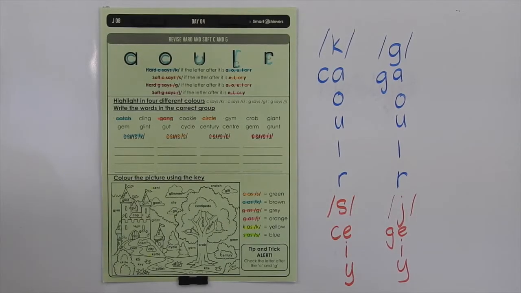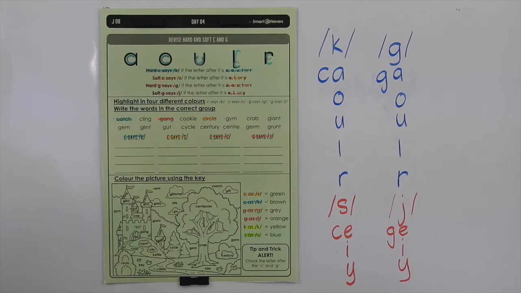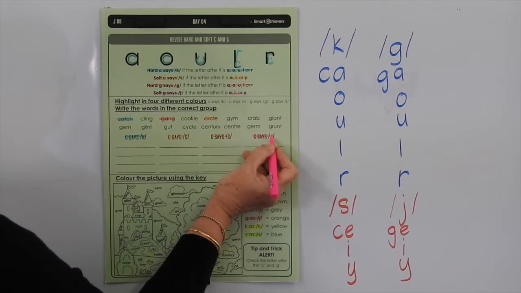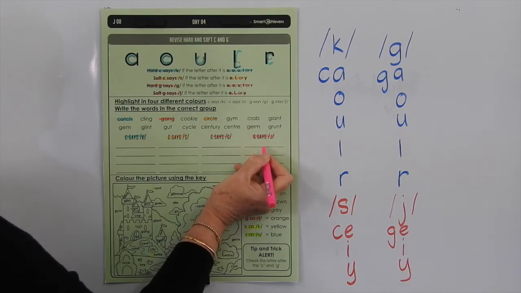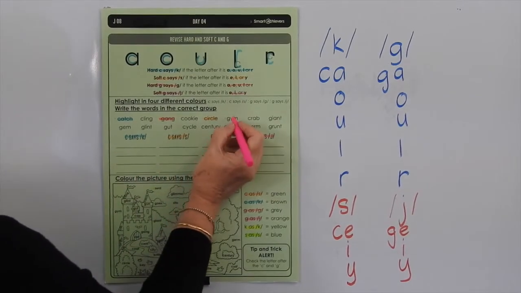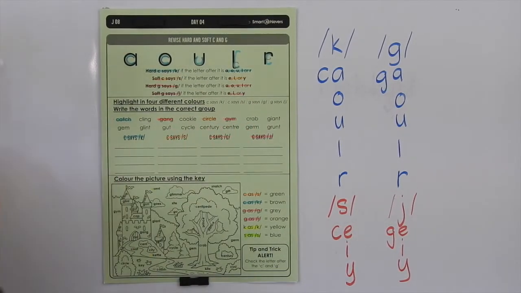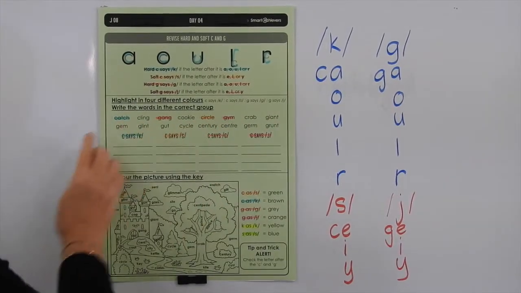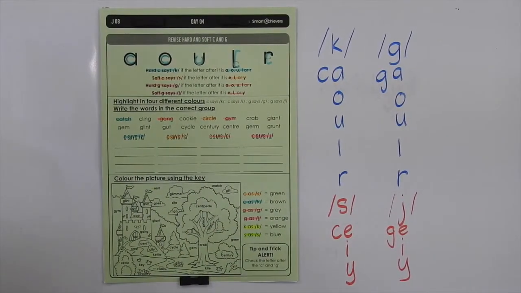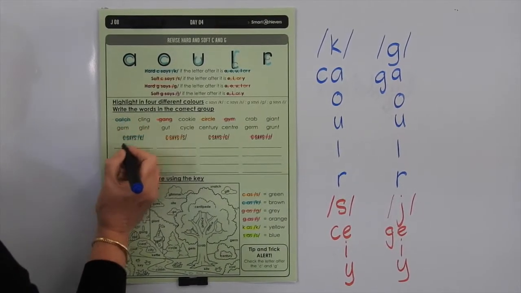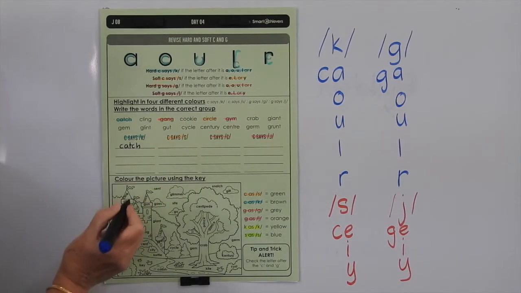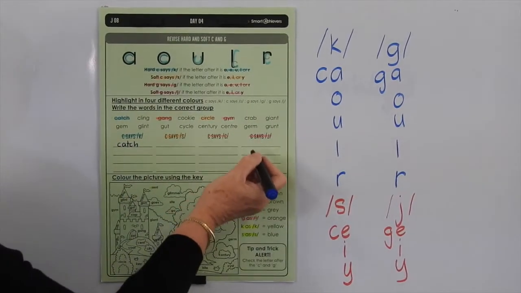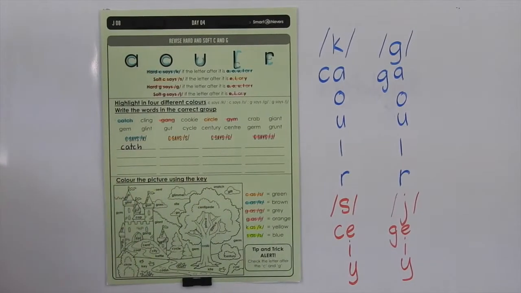Now one of the reasons that soft G says J is because we can't have English words end in a J. So you'll quite often see GE at the end of a word because of that. So let's see, oh here we are, we've got Jim, G-Y, there. Now once you've highlighted all of those words, you can go back and start writing the words in. So you'd write the blue words under the blue heading that you've made. You can finish off those. There should be 4 of each type.